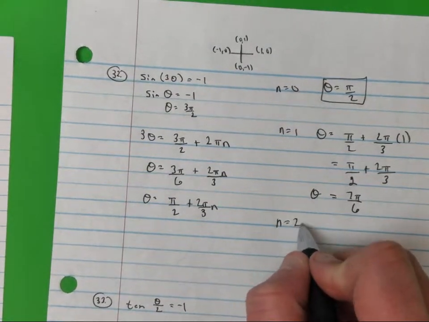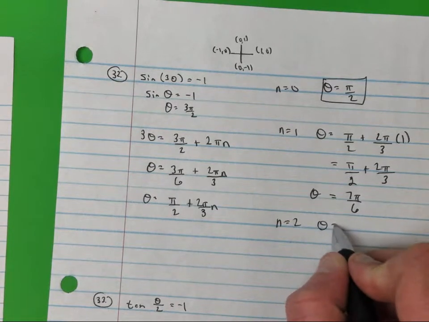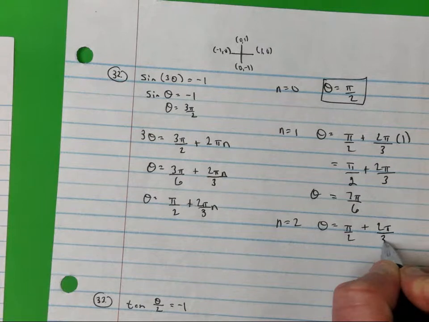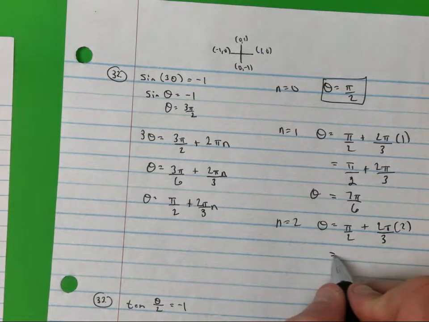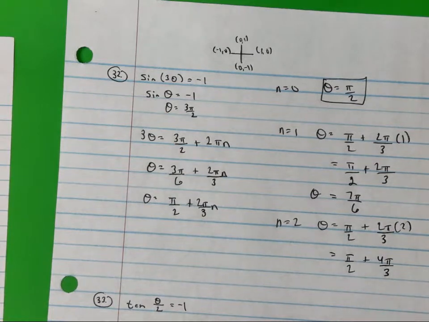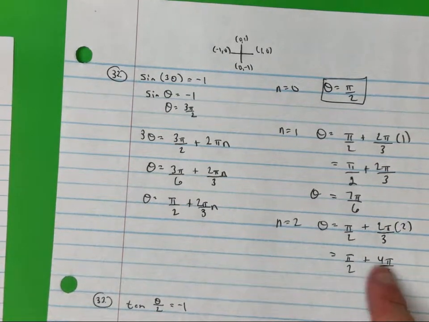I'm going to plug in n equals 2. Theta equals pi over 2 plus 2 pi over 3 times 2. That gives me pi over 2 plus 4 pi over 3. 2 times 2 pi over 3 is 4 pi over 3.